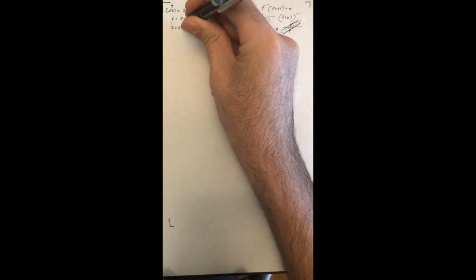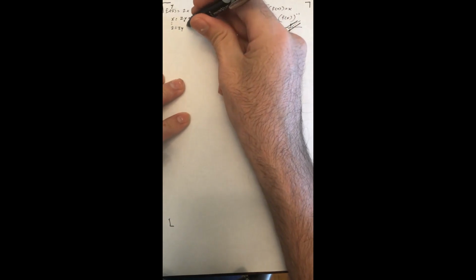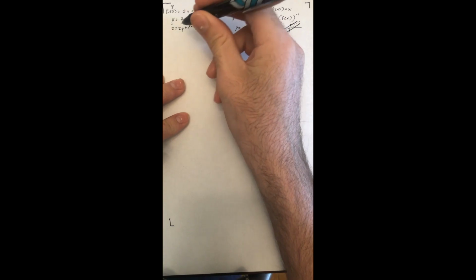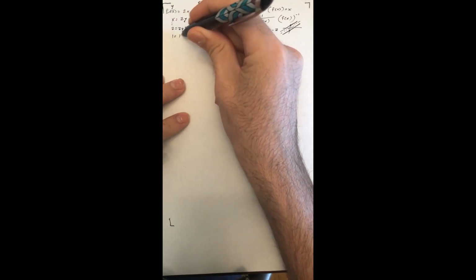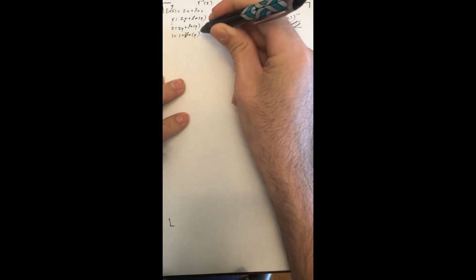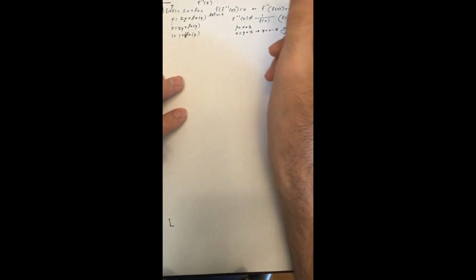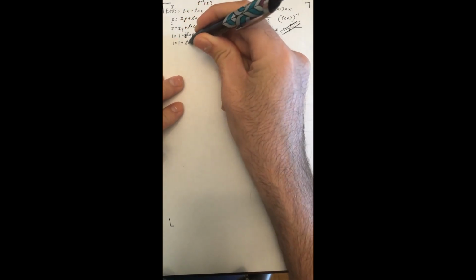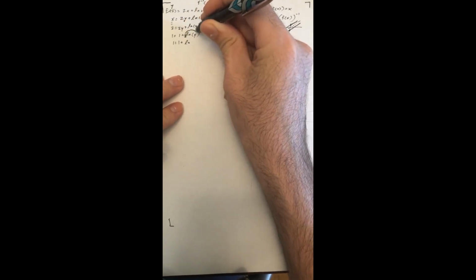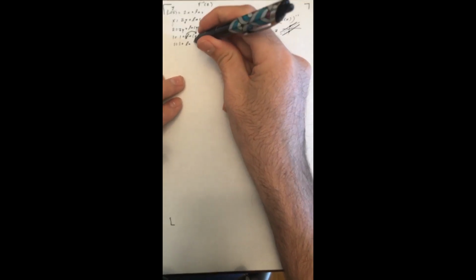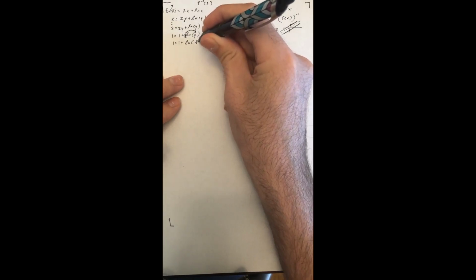So 2 is equal to 2y plus the natural log of y. And I see a 2 here and a 2 here, so I'm going to divide by 2. So I get 1 is equal to y plus 1/2 the natural log of y. Now I'm going to move this 1/2 as a power onto this term, using logarithm properties. So y to the 1/2 is really just the square root of y.